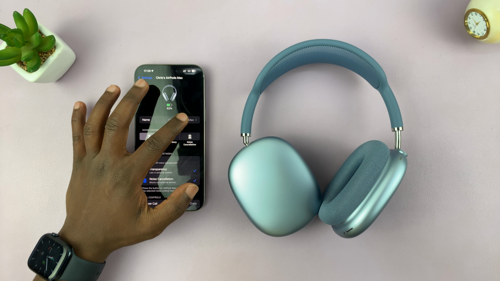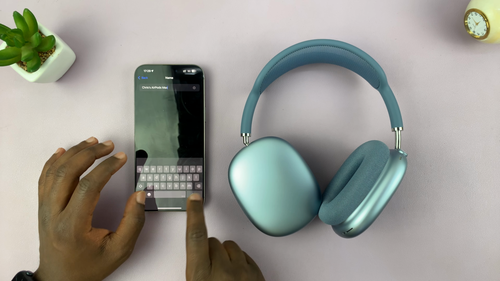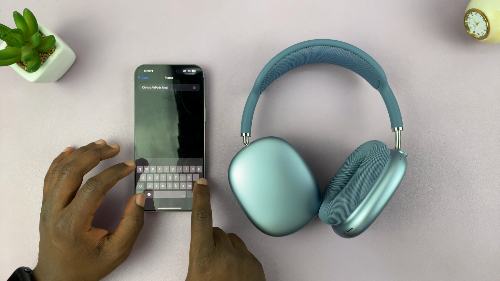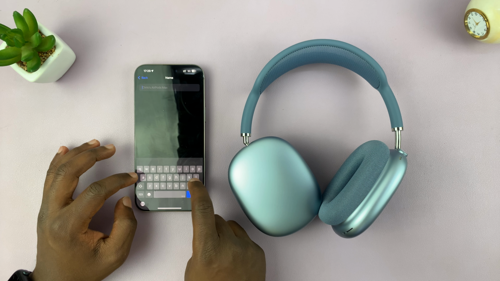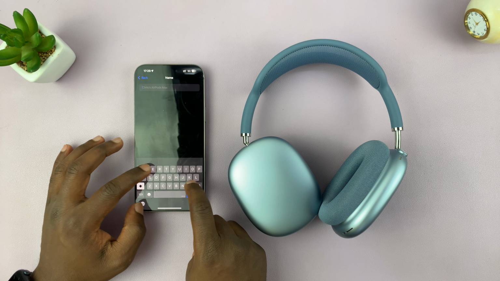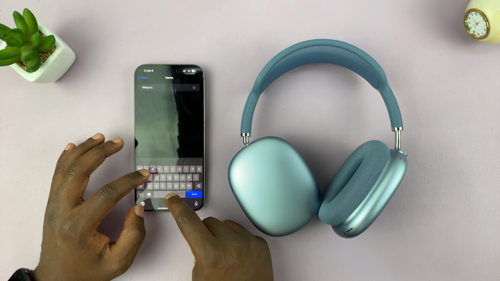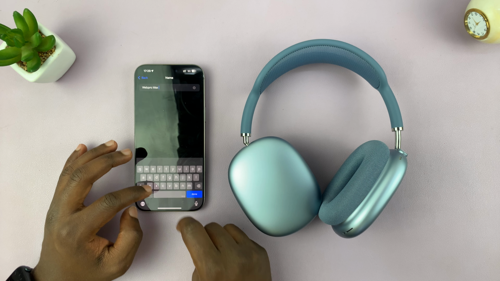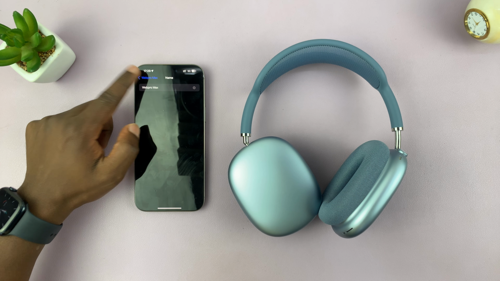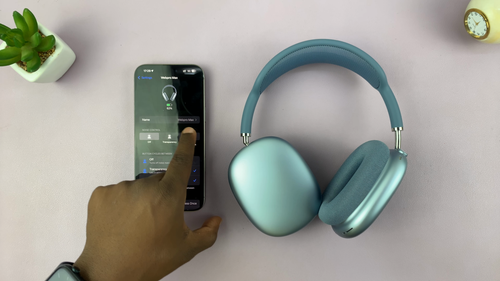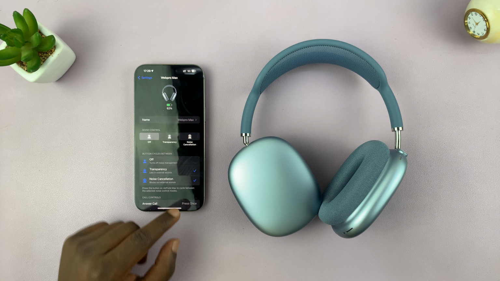So you can actually rename the AirPods Max by tapping on that and deleting that name and putting something different. And then tap on done once you're happy with the name, and then tap on the back button, and that's going to be the new name of your AirPods Max.